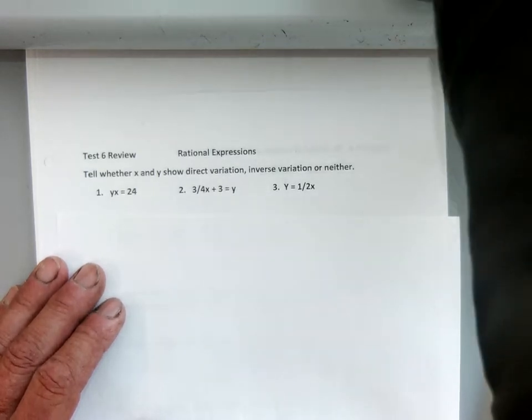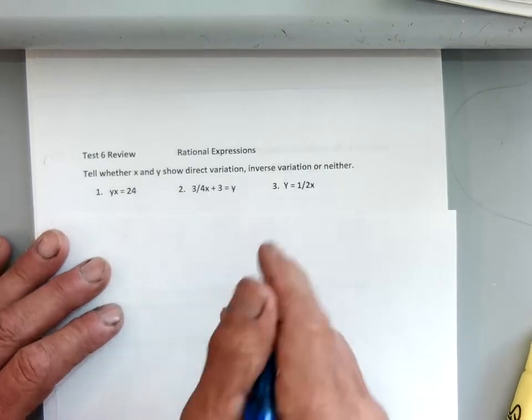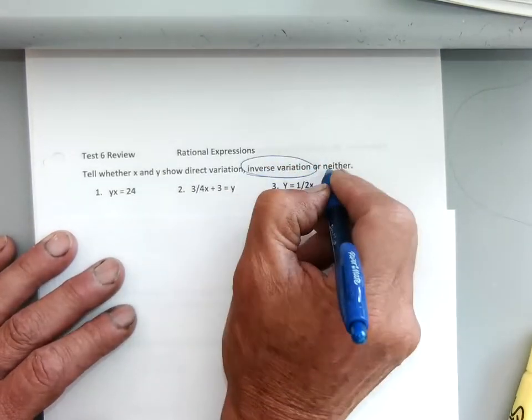Now we're live. Okay, so tomorrow we're going to take a test, and you're going to do fine, but before we do anything, inverse or neither.